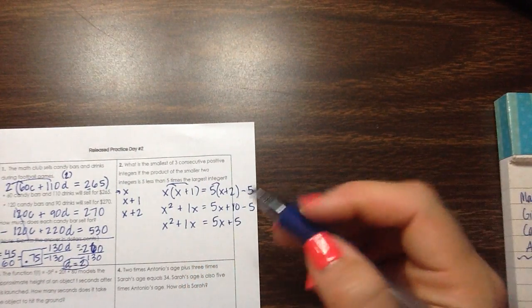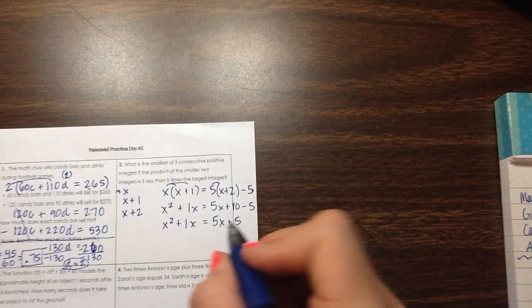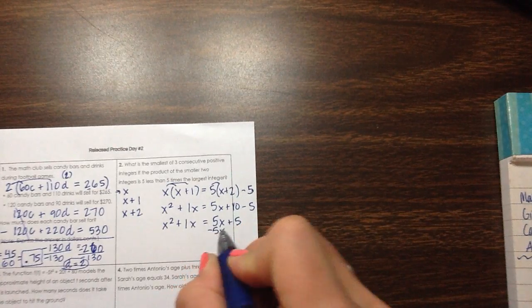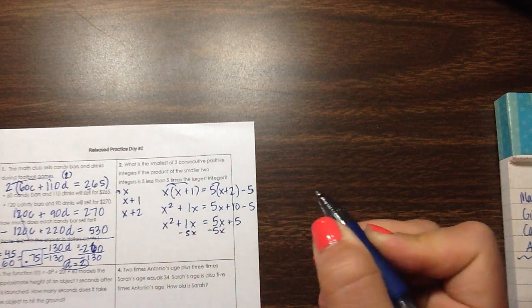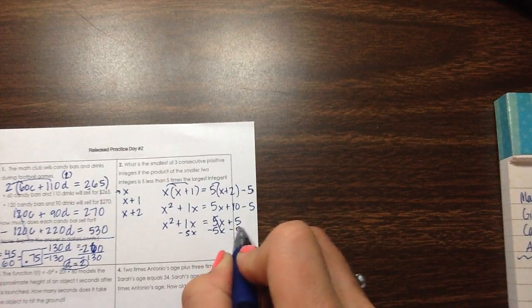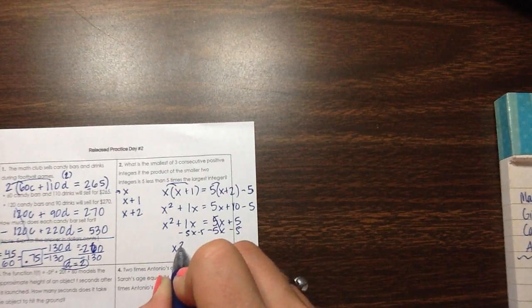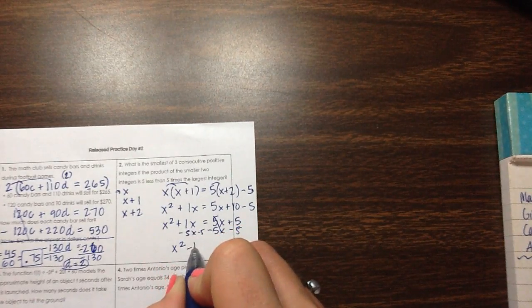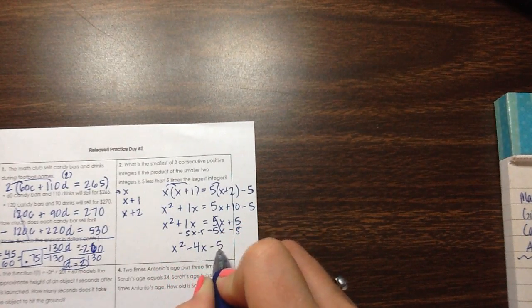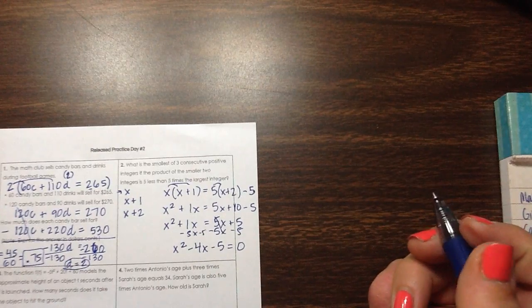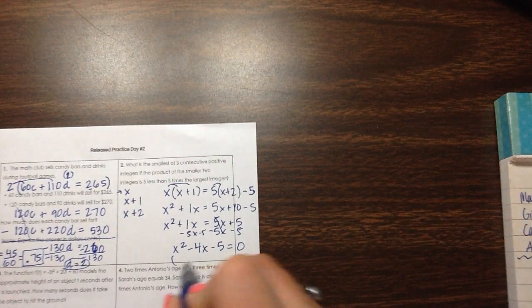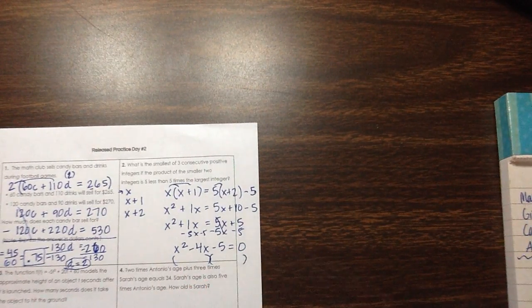Now I need to set it equal to 0 because I have this x squared over here. So I'm going to subtract 5x, and then I would also subtract the 5 from both sides. So we get 1 minus 5 is negative 4x, equals 0. And now I need to figure out what times what and what plus what.